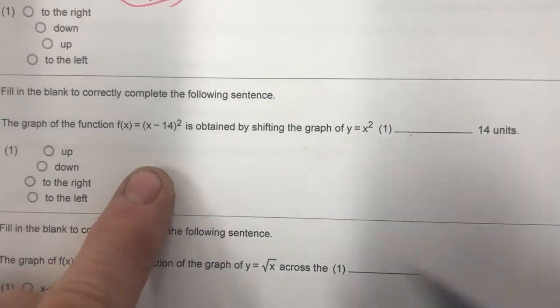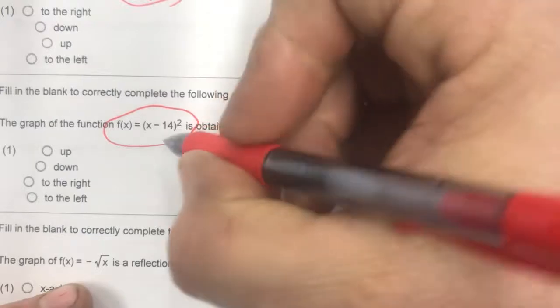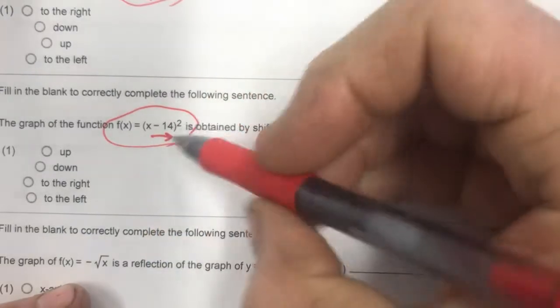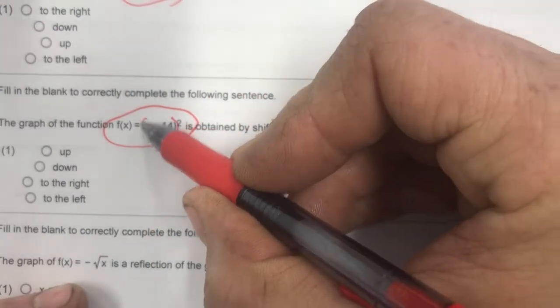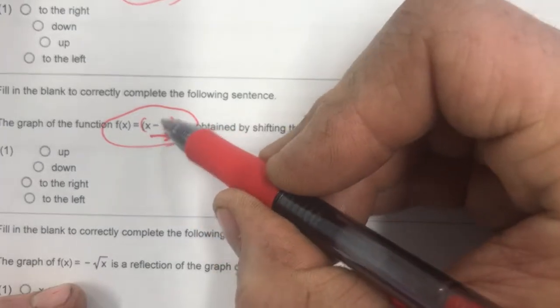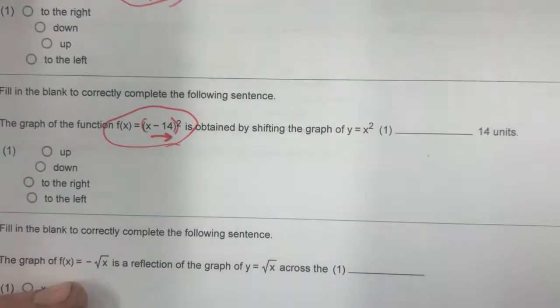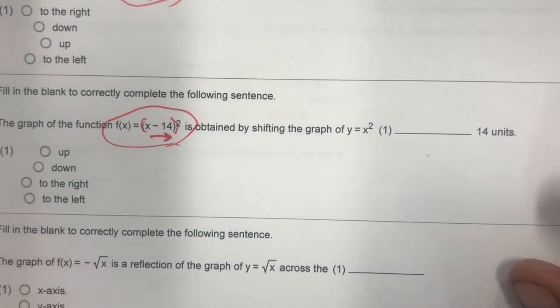Okay, here's another one. See this right here? This is going to go to the right. See, it's in the parentheses getting squared with the x, and it does the opposite thing, so it's going to go to the positive 14 side.